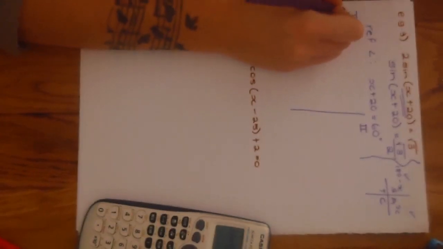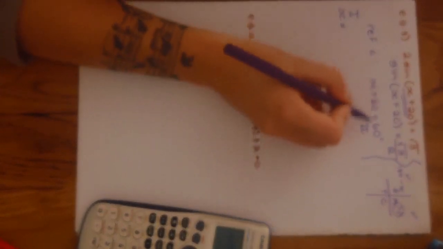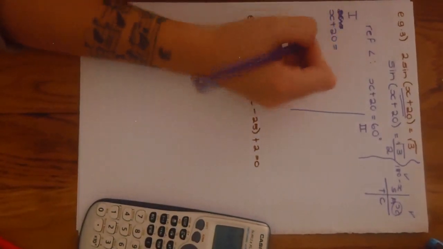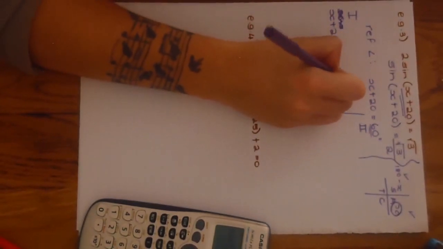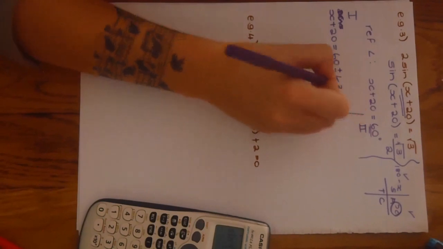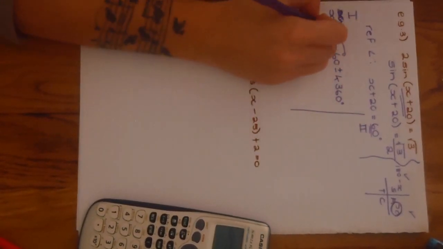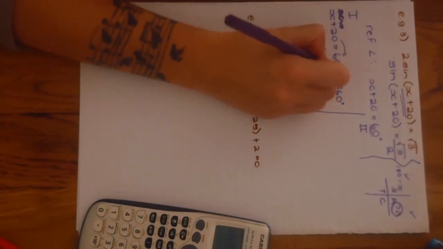So x plus 20 equals, then we just use the reference angle, which is 60, and then it's plus minus k360. K360 because it is sine. Now you can take your 20 over. So x equals 60 minus 20, which is 40.